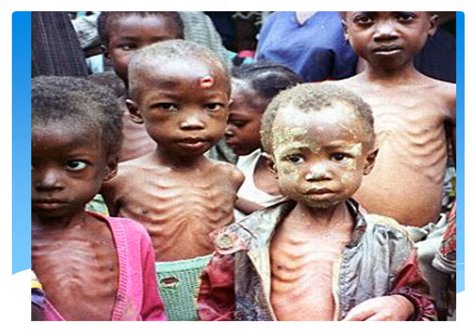Looking at this image, we're going to ask ourselves some basic questions. 1. Why are these children looking like this? Is it that they were born this way? 2. Is it the children's fault that they are looking this way? 3. What do you think is the cause of this?